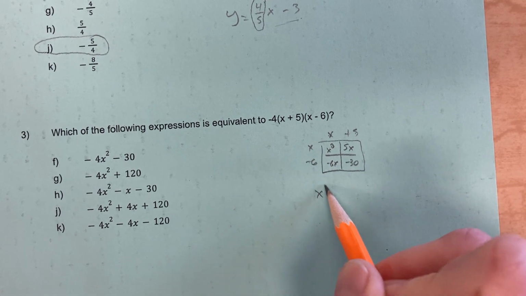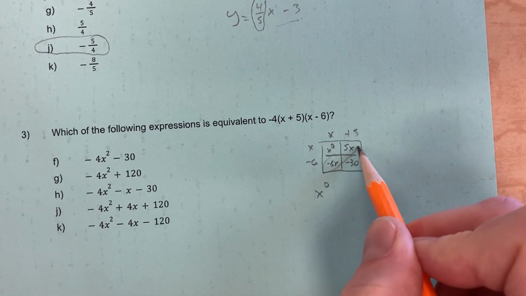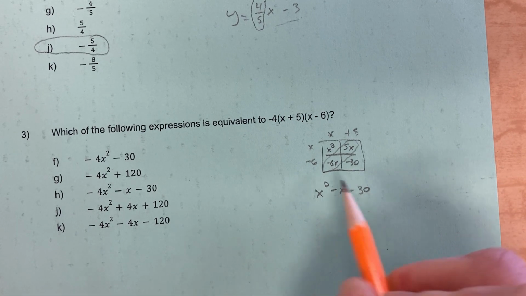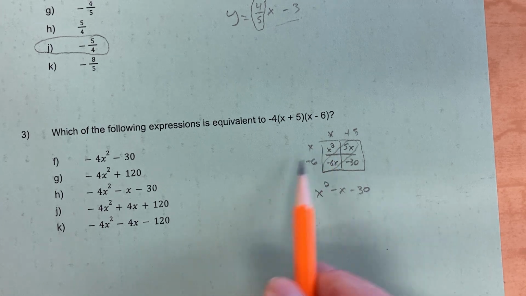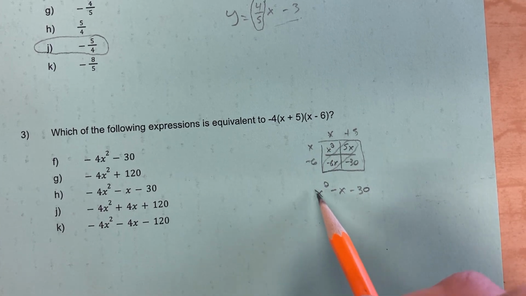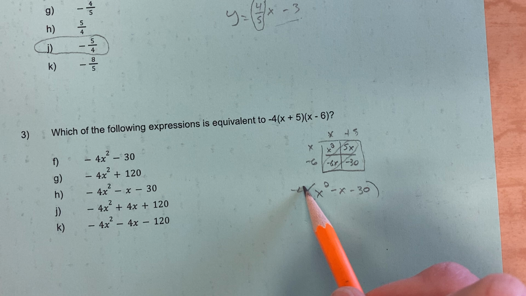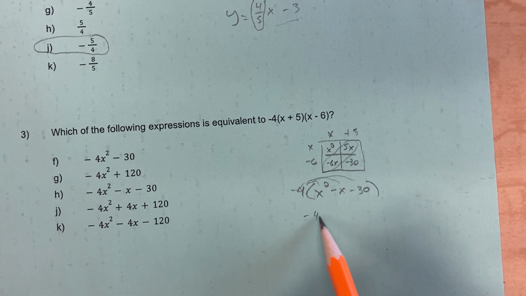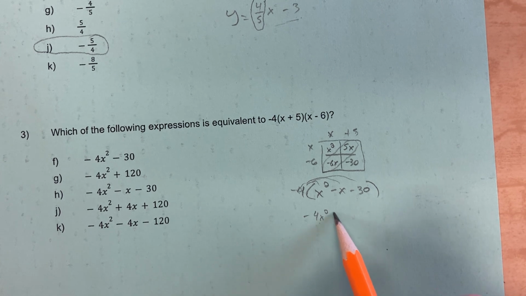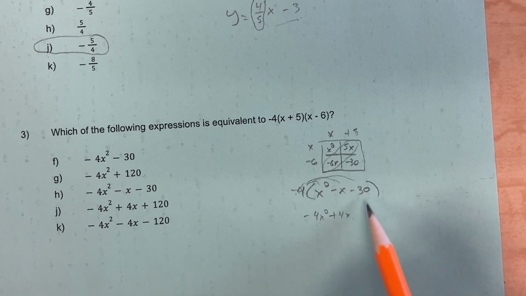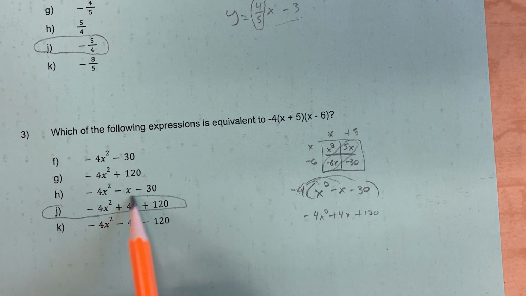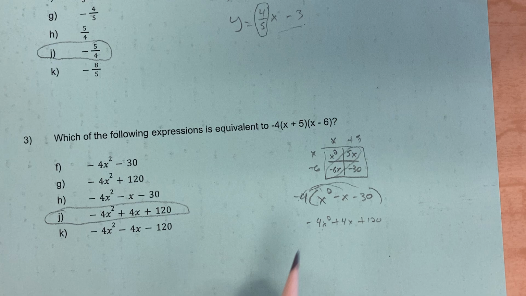And that's going to give us an x squared. -6x plus 5x is a -x, and then we have a -30. Okay, so we're going to learn to do that. That's actually not too bad, so that's a little preview for you. And then we're going to multiply by -4, and then we're just going to distribute. And so that gives us -4x squared, -4 times negative is +4x, and then a +120, which gives us j right there. So again, that's a little preview for next week.